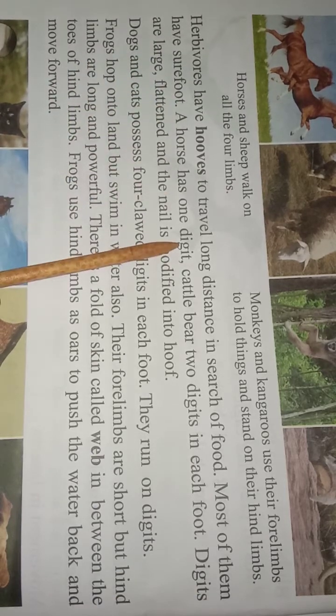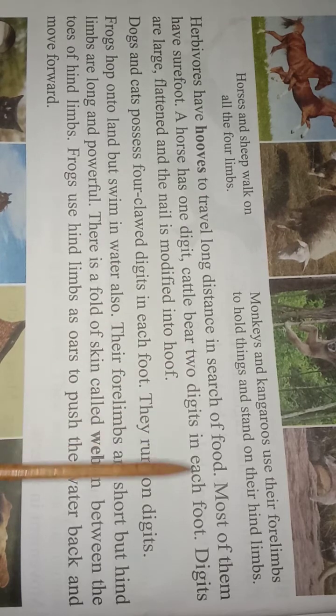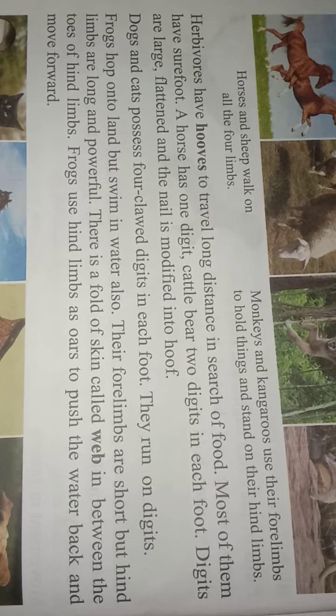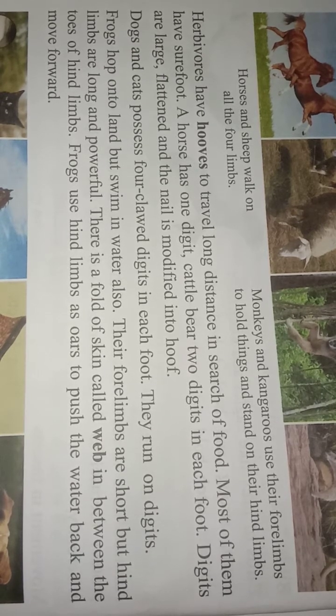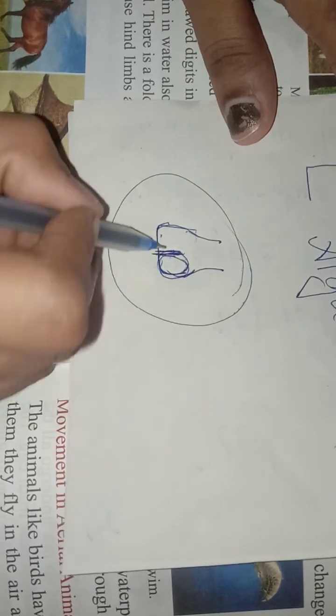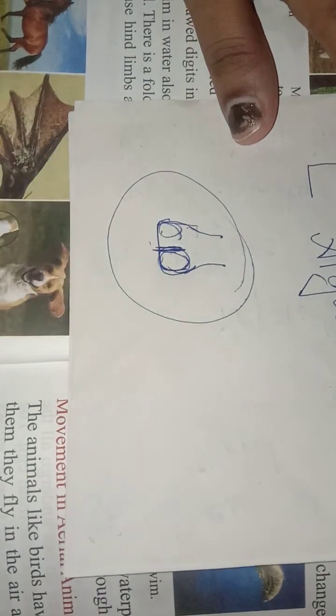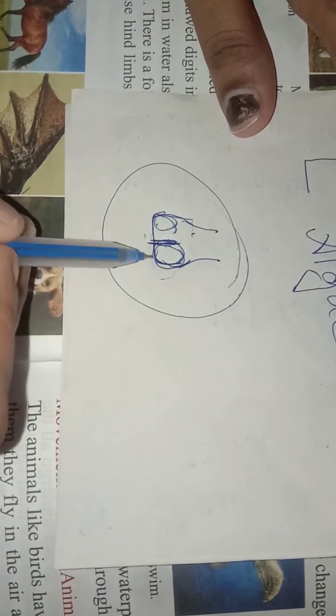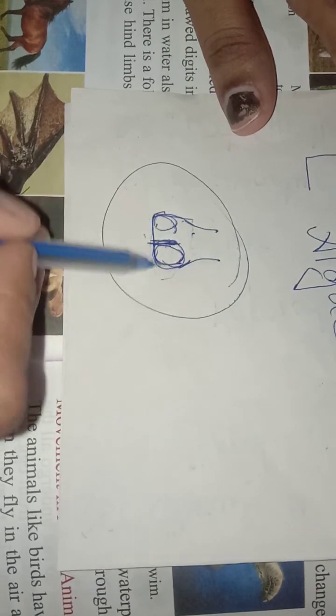A horse has one digit, and cattle bear two digits in each foot, which means their foot is divided into parts. Horse have only one digit, a single foot, and in cattle, like cows, you may have seen they bear two digits in each foot. Their foot is divided something like this, this is the animal hoof, and this way their foot is divided into digits. This is the one part and this is the other part. Understood? So in horse it is a single digit, and in most of the cattle like cows and buffalo, each leg is divided into two digits.